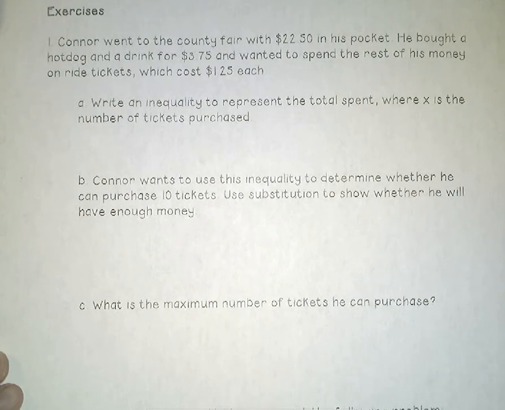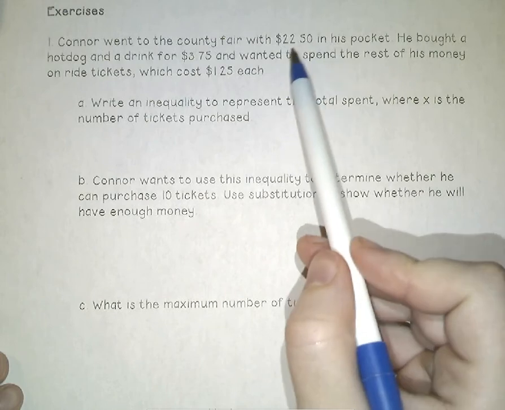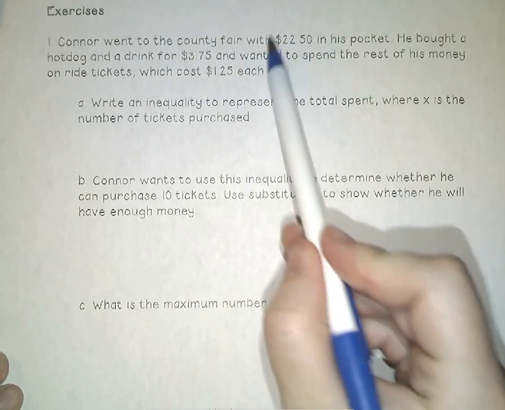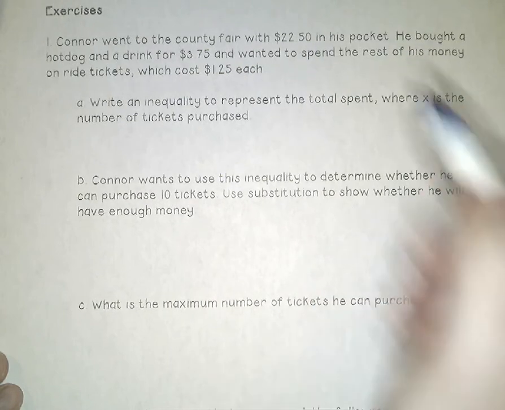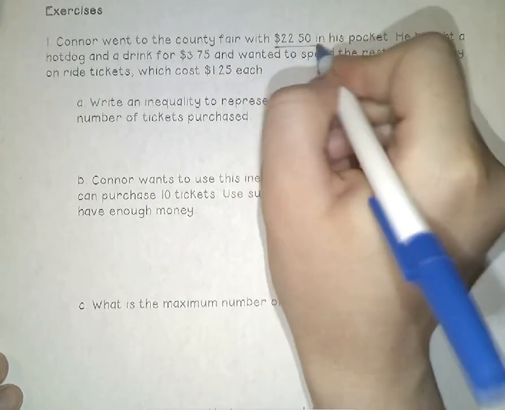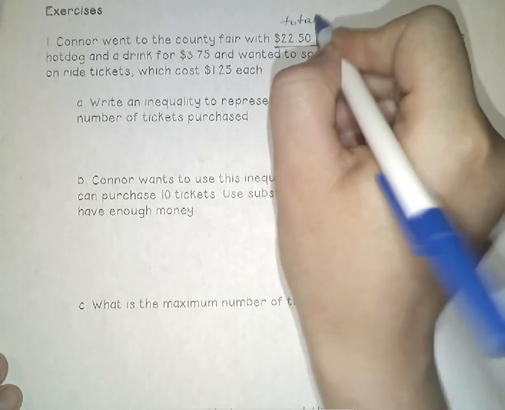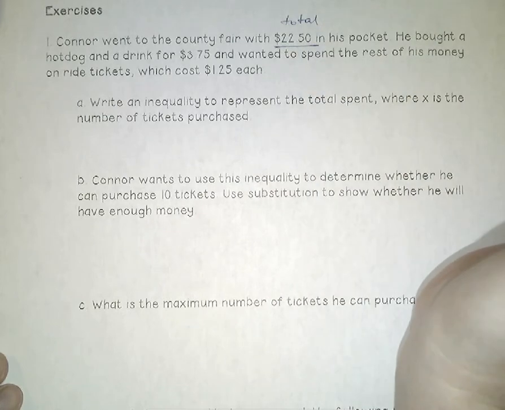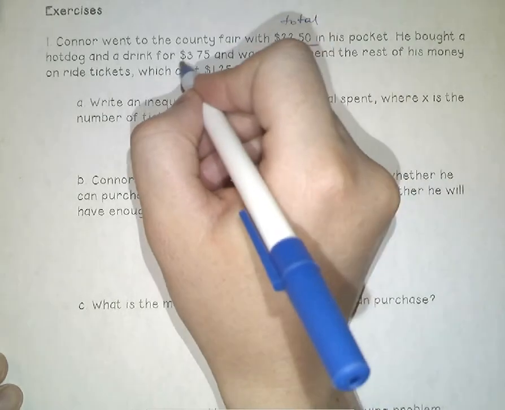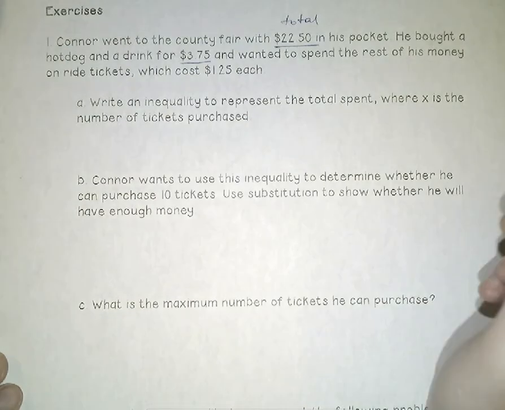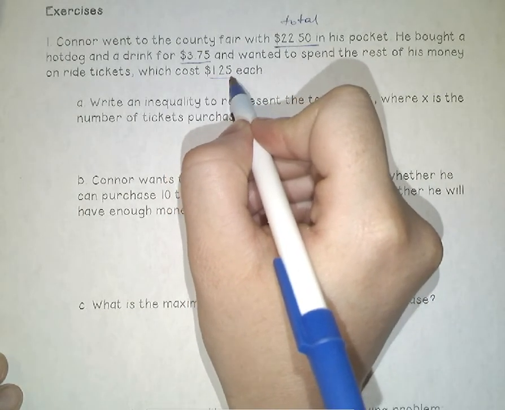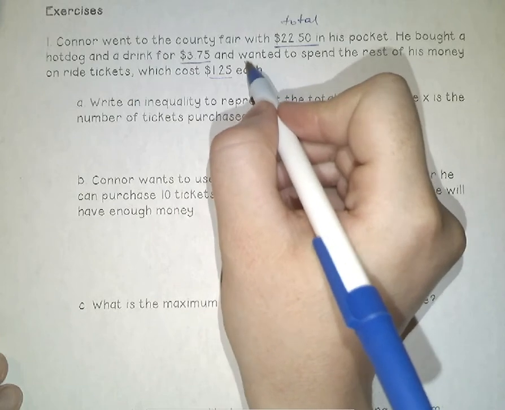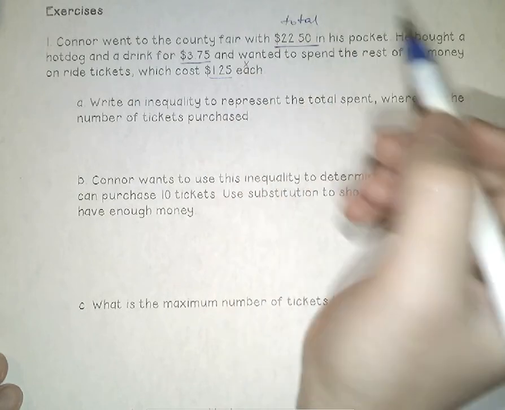Okay, so let's look at this. This is how much money he has. He doesn't have more than that. So this is the total. He bought a hot dog and a drink, so that is his snack, and each ticket is $1.25. Ticket is our X, right?